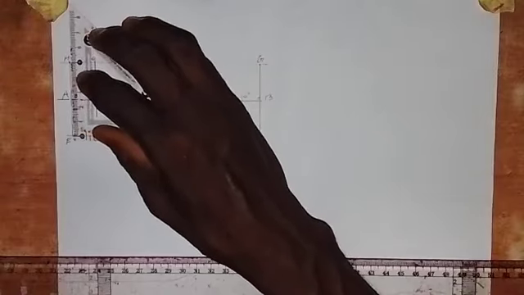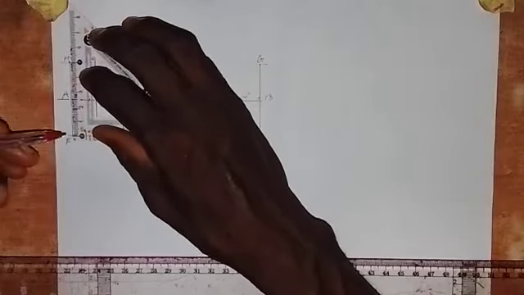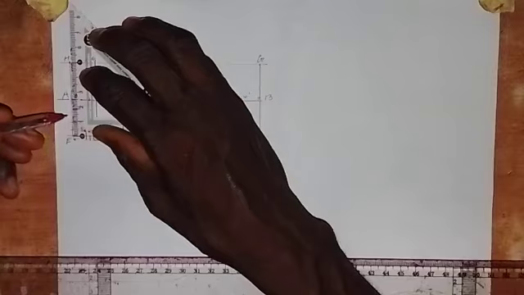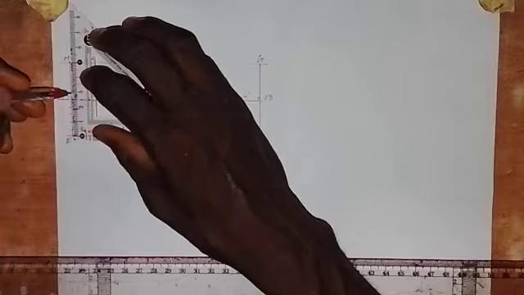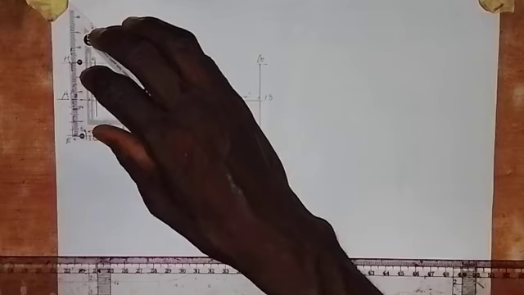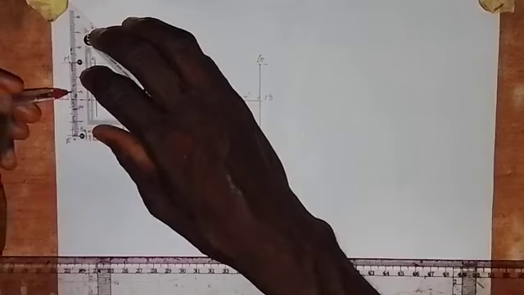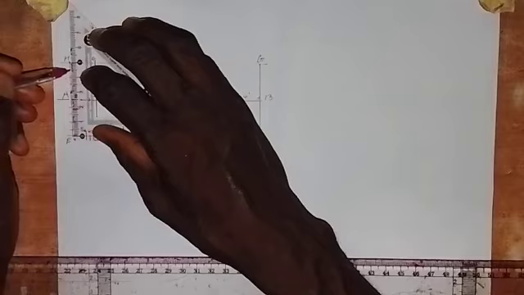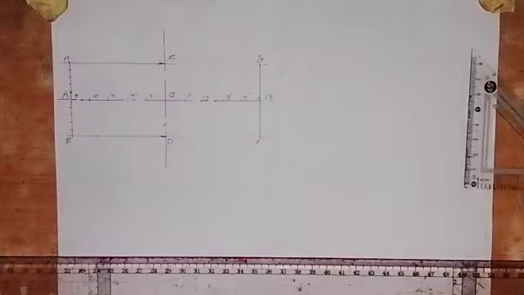So setting my set square like this. Okay, so I'm going to take 5 millimeters each. This is 1, this is 2, here is 3. Okay, so here we have, this is 4, so 5 millimeters each. And up here I also have 1. Okay, then this is 1, then I have this to be 2, this is 3, and then we have 4, then 5. Okay, so we have this.